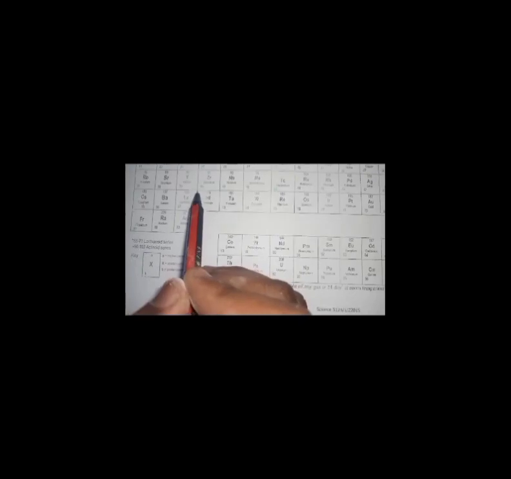After 57, we need to have 58, but 58 is found down here. So this whole row is supposed to actually be somewhere there. That's where that row is supposed to be. So you find that if you fix there, you're going to have just 7 periods, 8 groups of the periodic table.